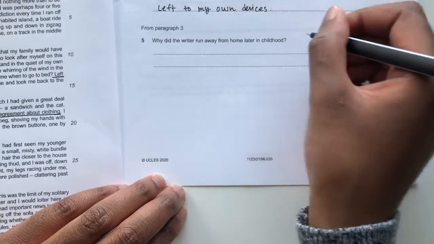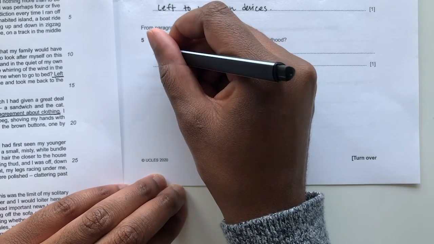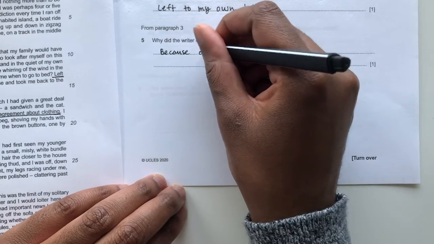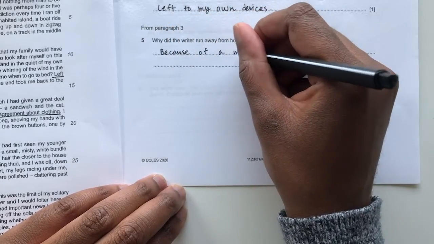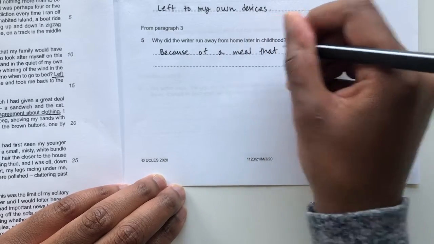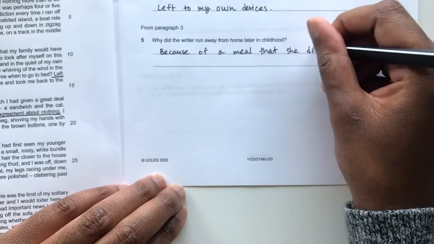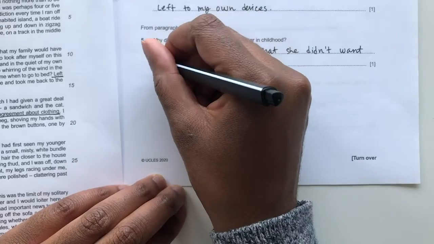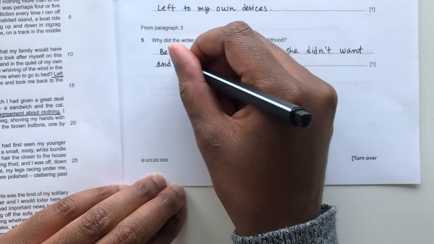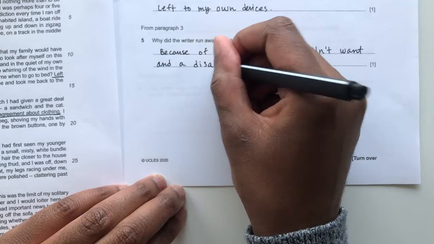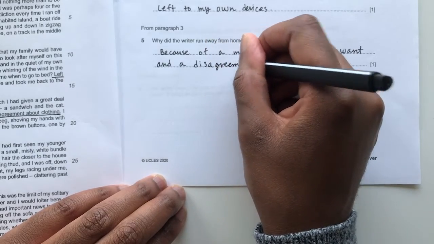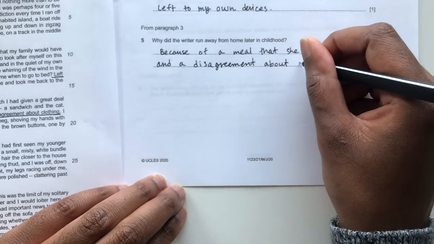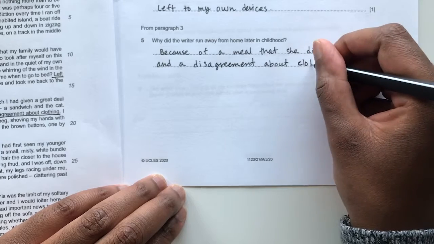So here, why did the writer run away? Let's write, because of a meal that she didn't want and a disagreement about clothing.